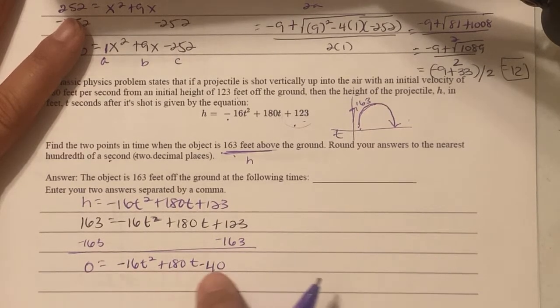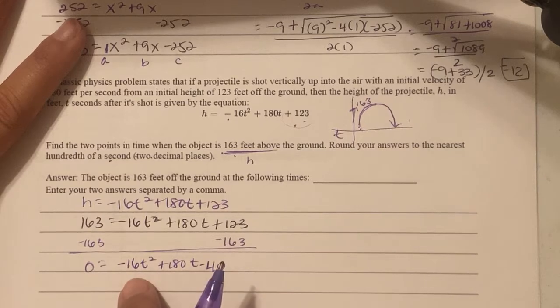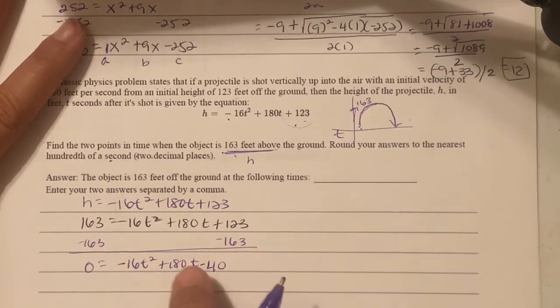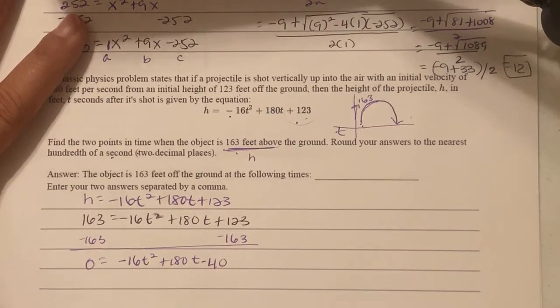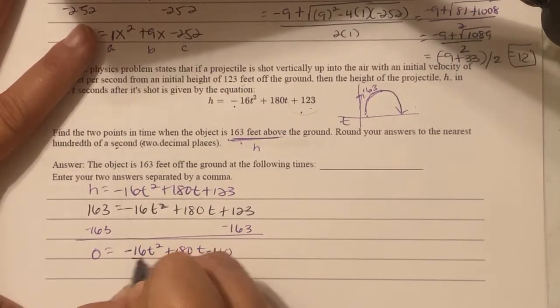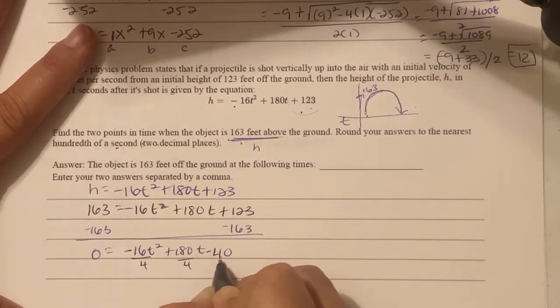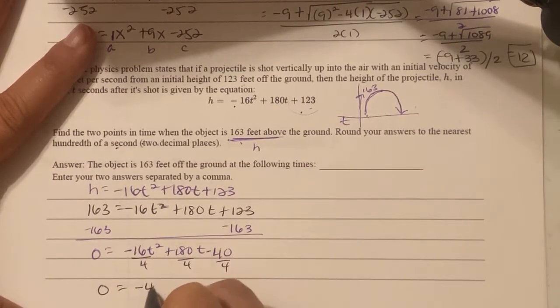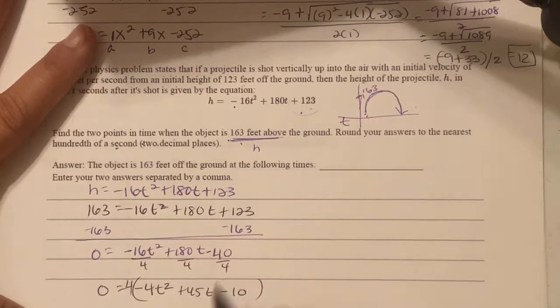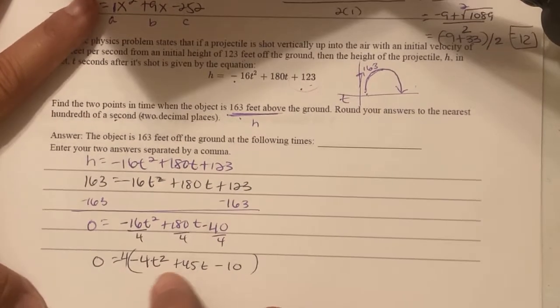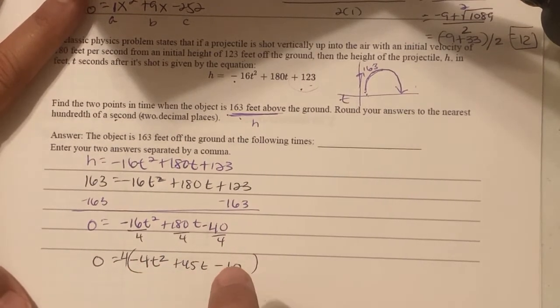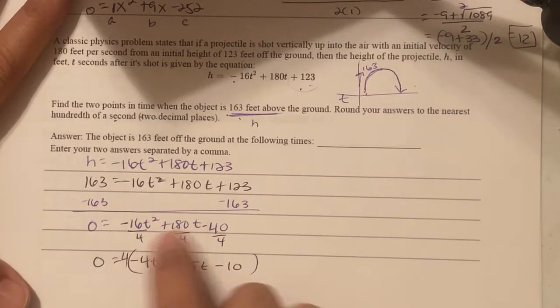Now notice that all of them are even numbers. So 16 does not go into 40, but 4 goes into 40, 16, and 180. So I'm making this smaller to work with for the quadratic. So I'm dividing everything by 4 to become negative 4t squared. We didn't lose it, it's just been factored out. 180 divided by 4 makes it 45. And negative 40 divided by 4 is negative 10. And so we're just going to use these values in the quadratic formula, just so we have smaller numbers to work with.